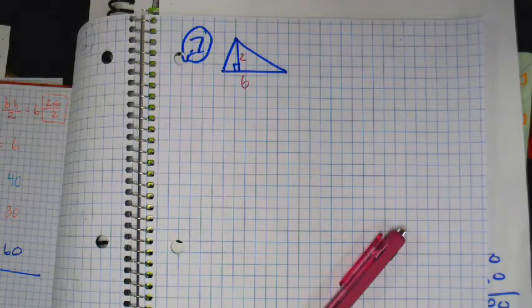The rectangle. 3 rectangles you have to do. What's up?